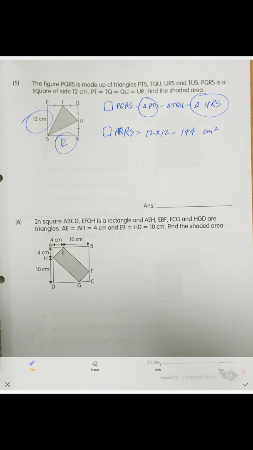Now next one, we need this triangle TQU, which is equal to half of what? TQU. I'm gonna erase this thing. We consider this small triangle. So this is the height, this is the base, which is 6. We just learned that. So 1/2 times 6 times 6, which is 18 square centimeters.